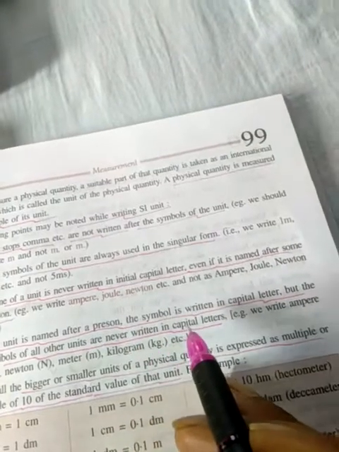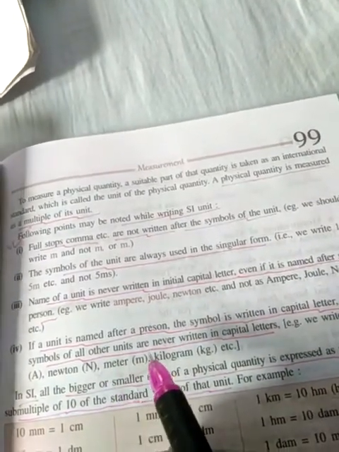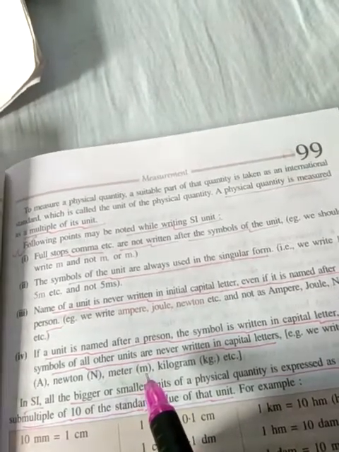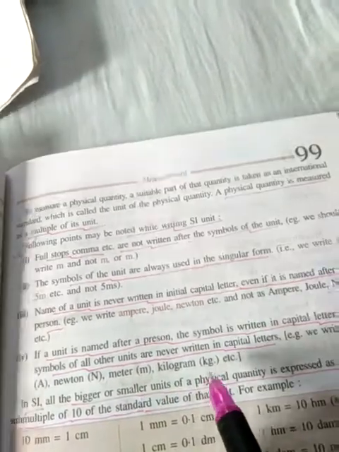For example, we write A for ampere, N for newton, but for meter not capital M but small m, and for kilogram kg.